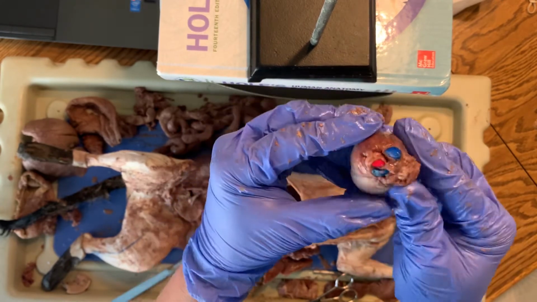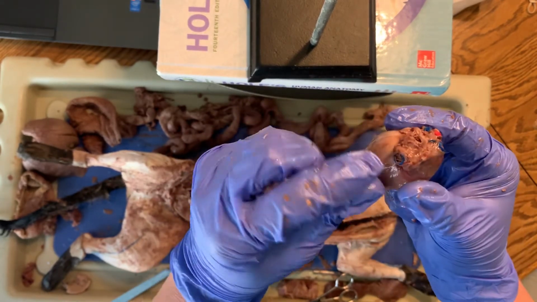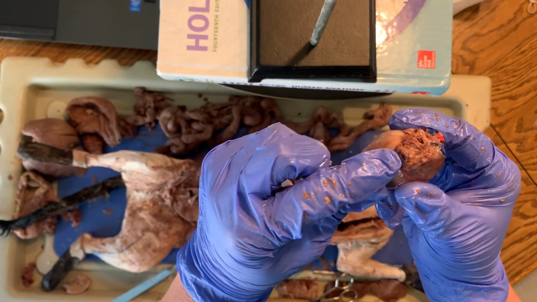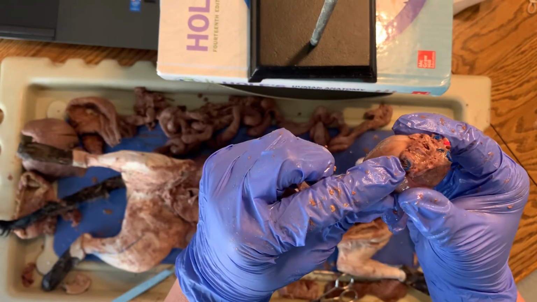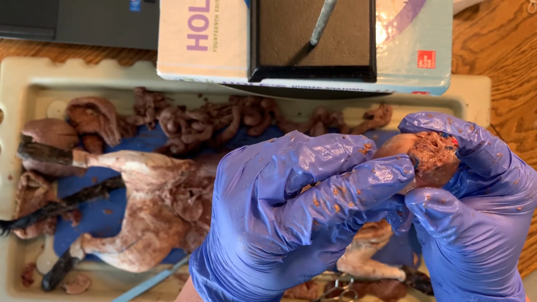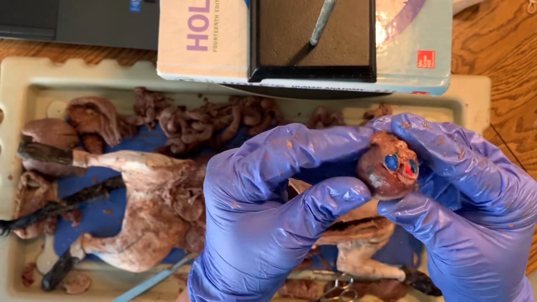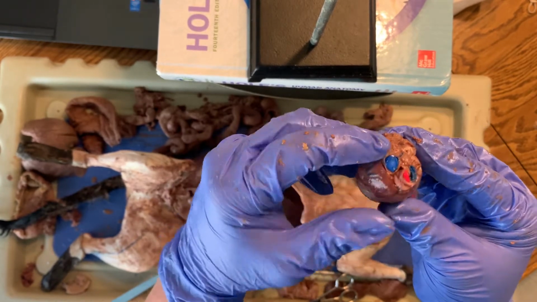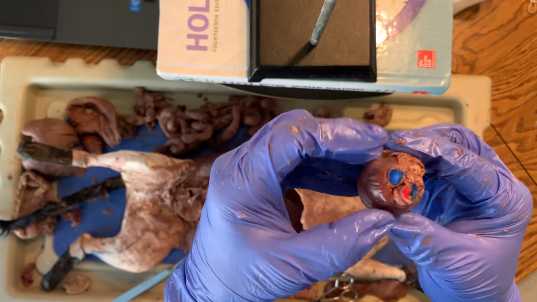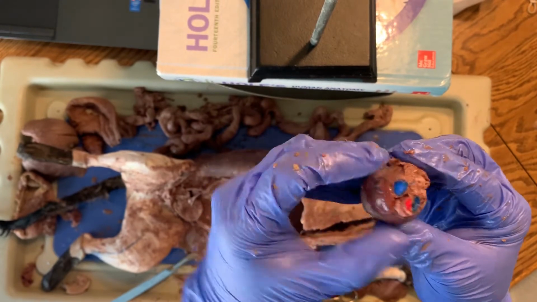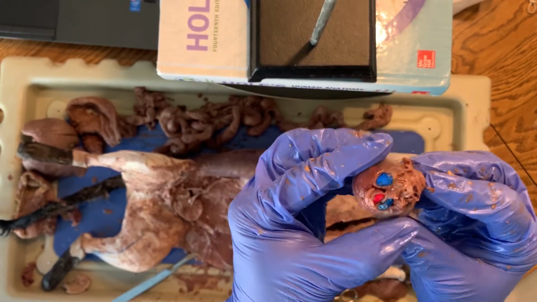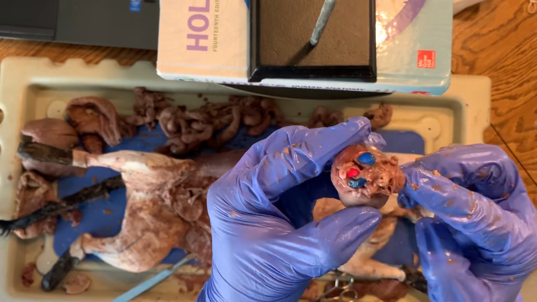And then you can see up here, we've got the vena cava coming out the back. For us, that would be our descending vena cava. For them, it's the dorsal vena cava. And then superior, or what is theirs? Cranial. Yeah, cranial vena cava and caudal vena cava for them. Ours are superior and inferior.